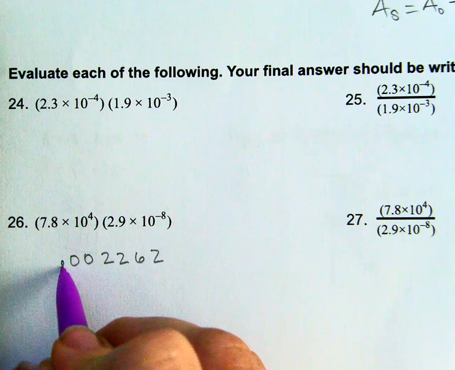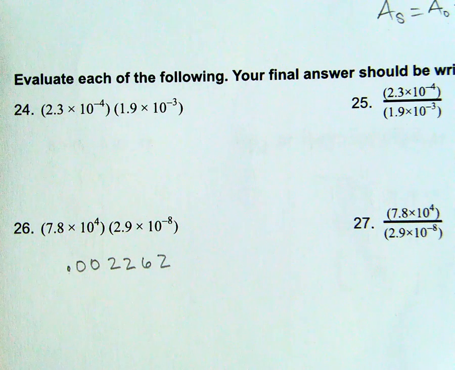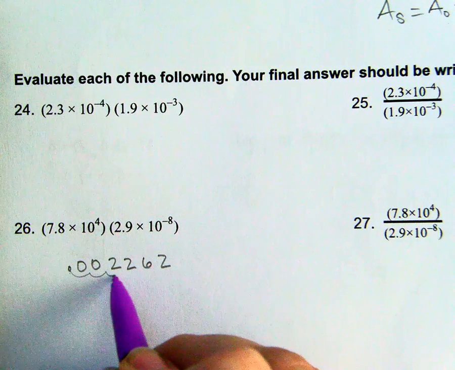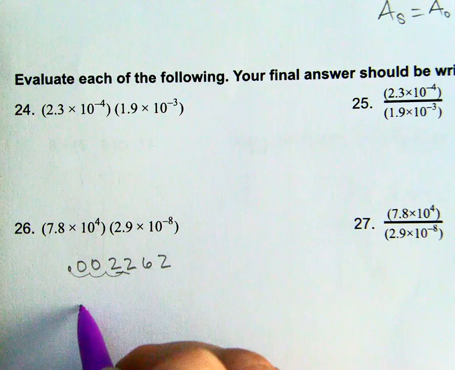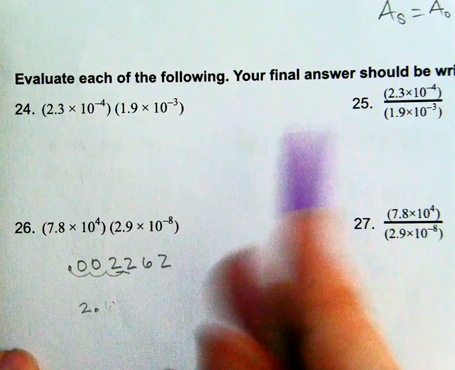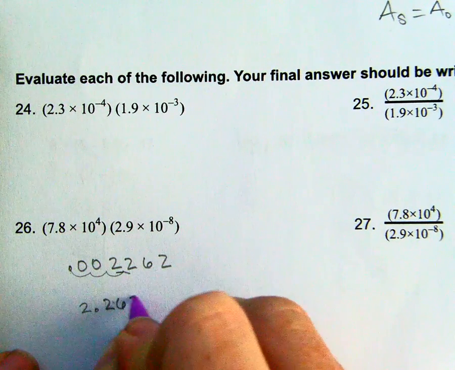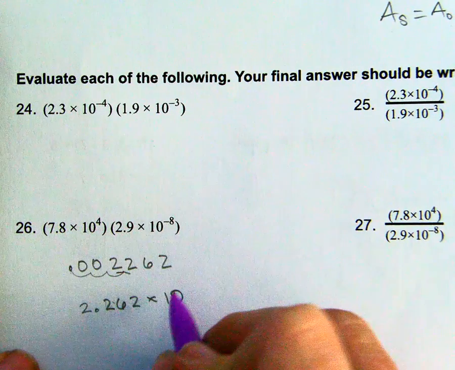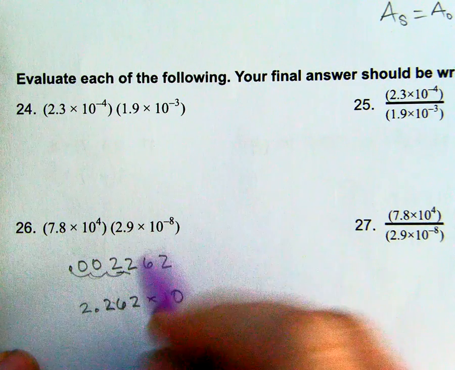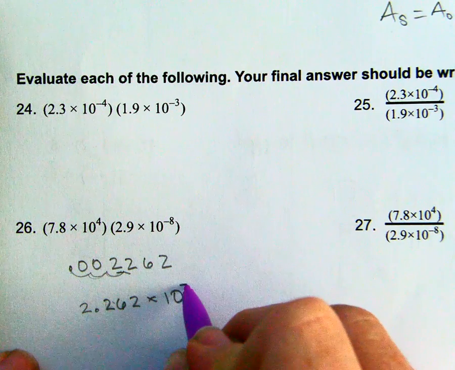0.002262. Right, but we want the answer in correct scientific notation. So we're going to take this decimal and move it 1, 2, 3 places to the right. So this is now 2.262 times 10 to the, what did I move it? 1, 2, 3 places to the right. So it's going to be negative 3.